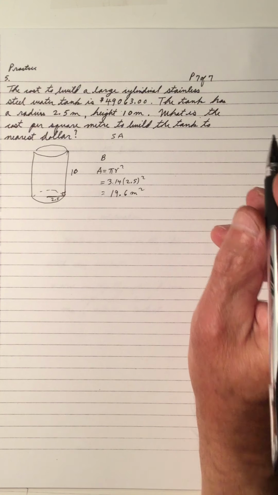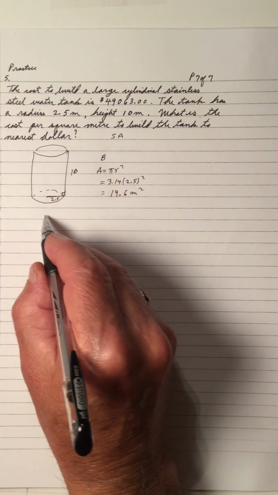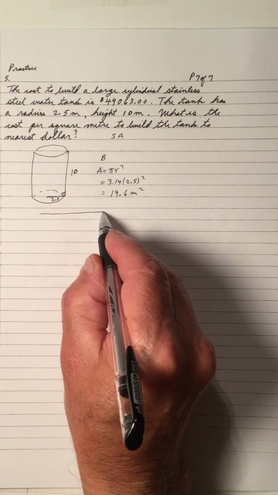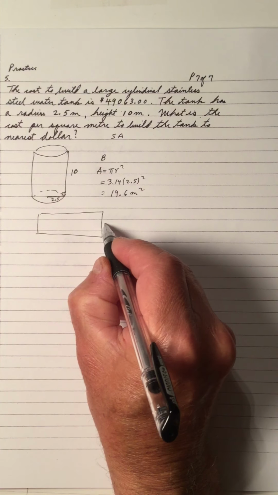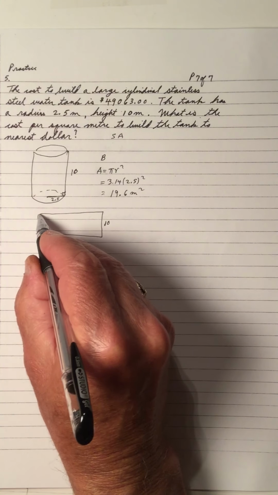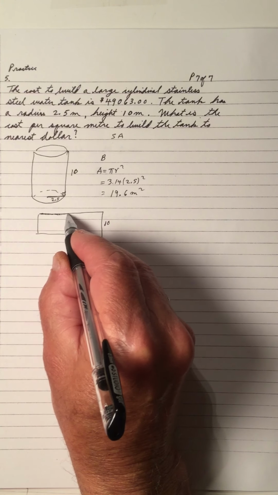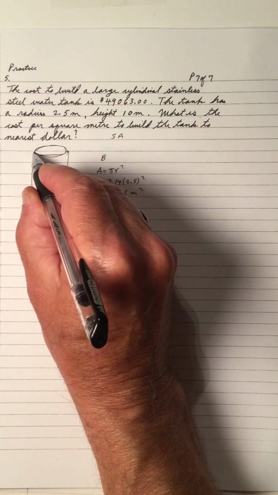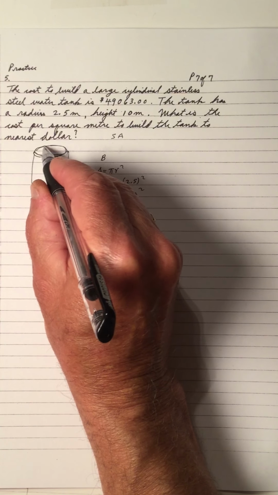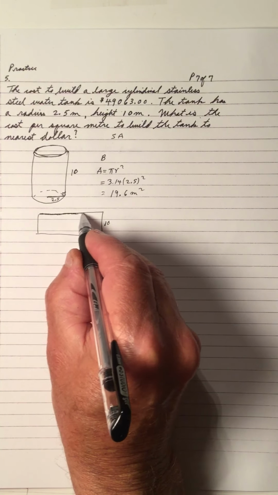And how do you get the lateral area? Well, if you remember, if you take the cylinder and cut it like this, you've got a 10 there, and this unfolds. When you cut it, this right here, which is your circumference, is laid out right here.